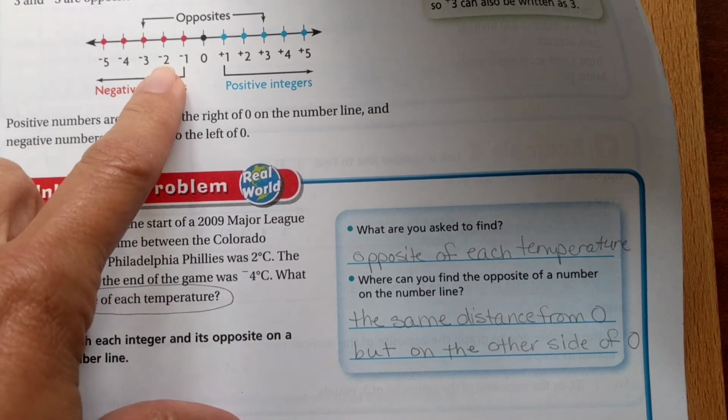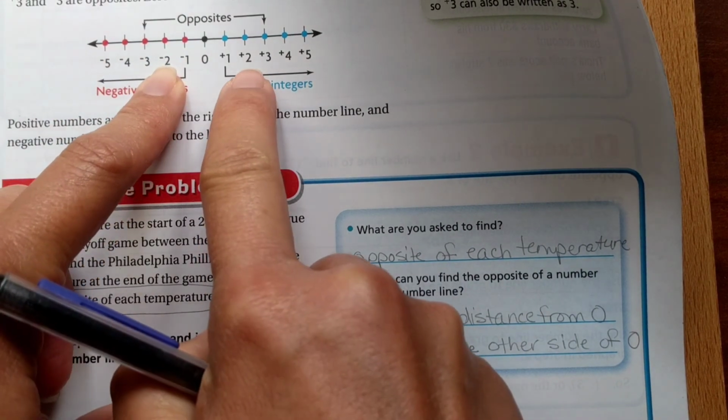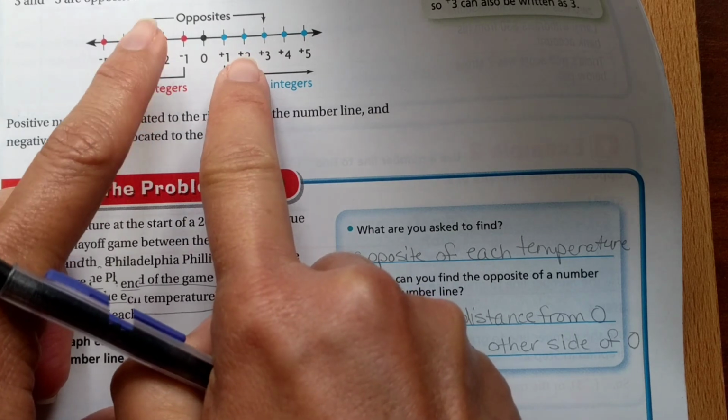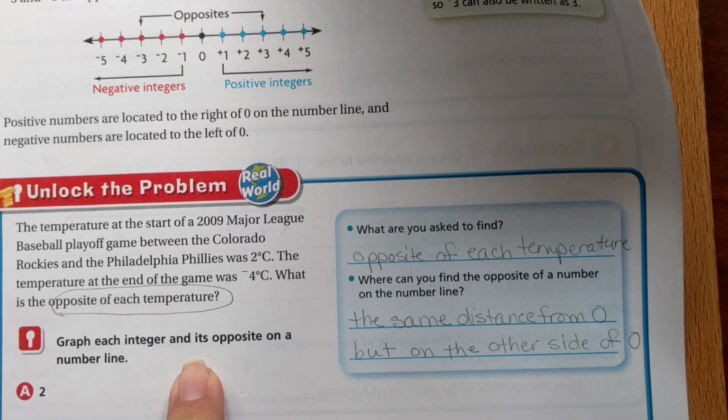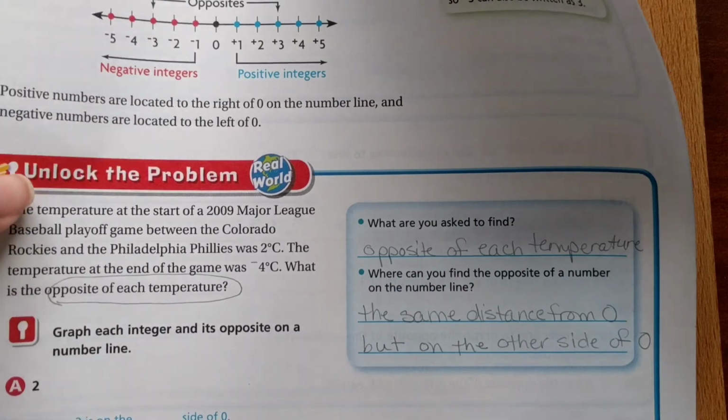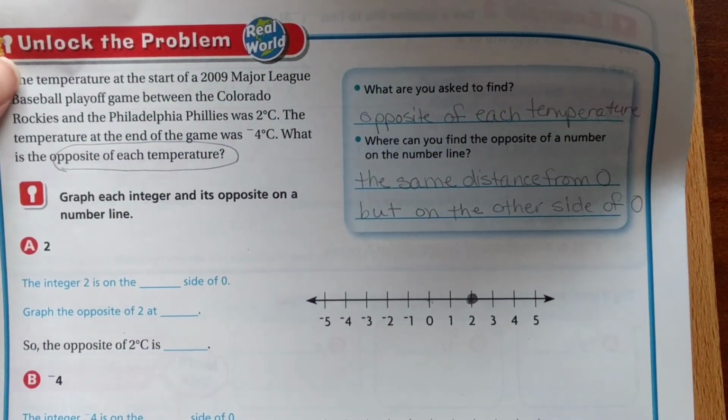So going back up here, negative 2 and positive 2 are each integer and its opposite on the number line. So the integer 2 is on the right side of 0. Let's get that where you can see it.